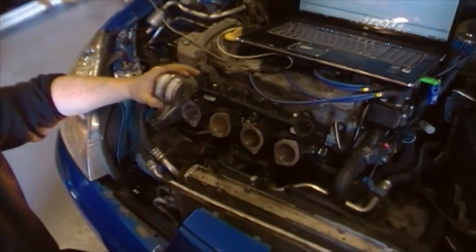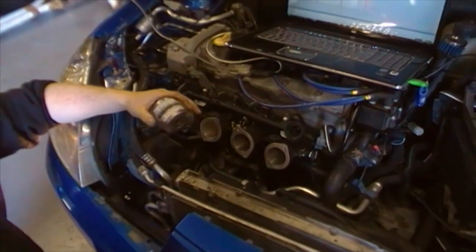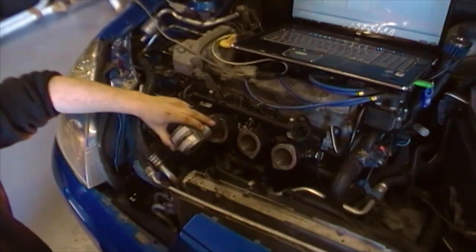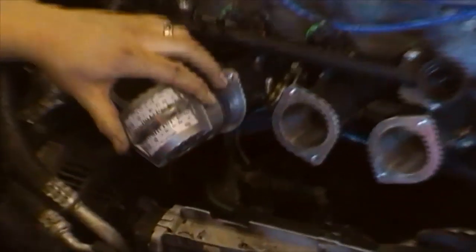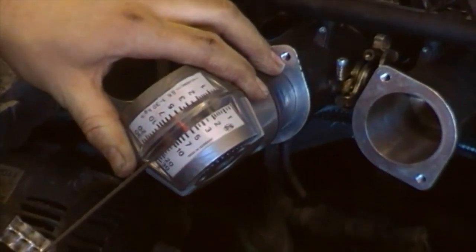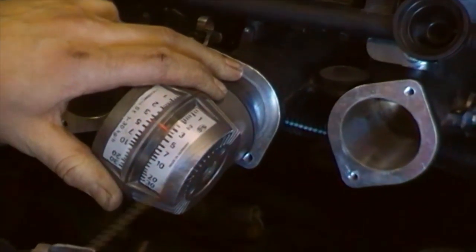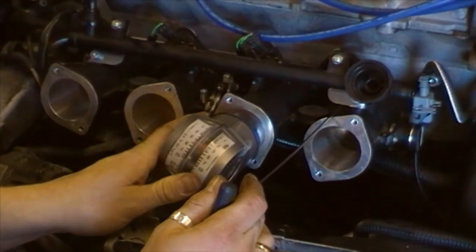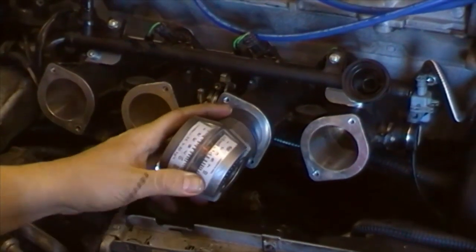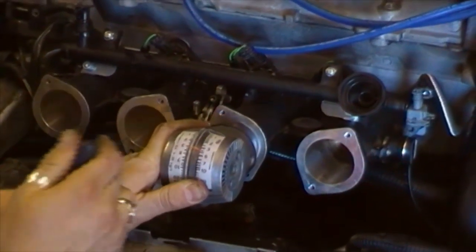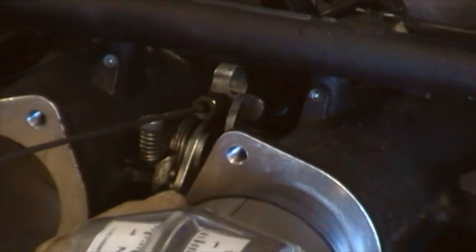Okay, as you can see here, the engine does sound a little bit rough at idle, so we're going to look at the balance. On the primary pair, we've got about 5.5, and on the secondaries, we've got about 3.5. So obviously this side needs to increase airflow to match the left side. So what we'll do, using our 2mm Allen key, wind that open a little bit.